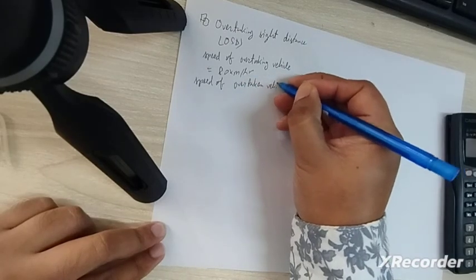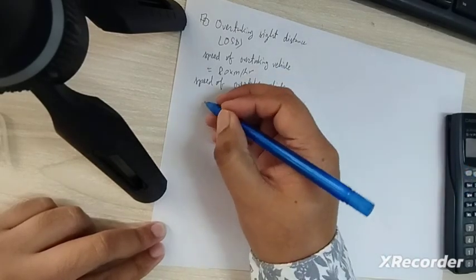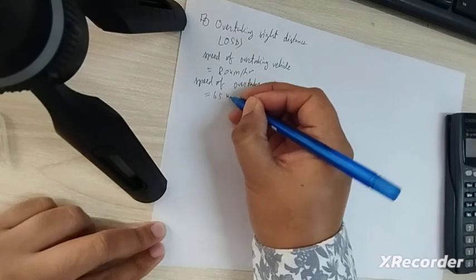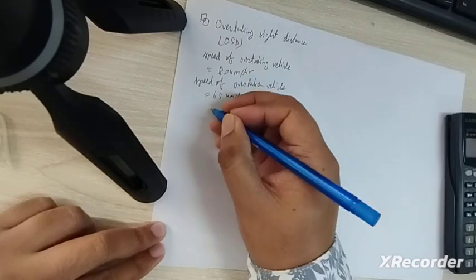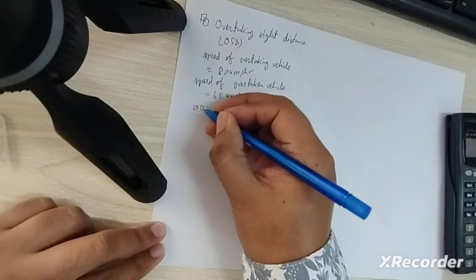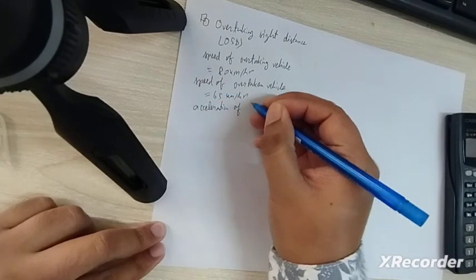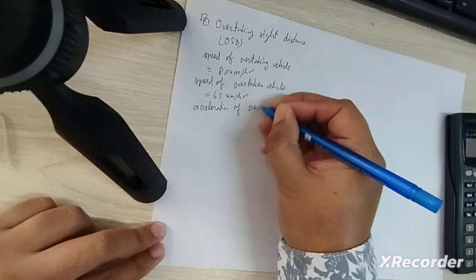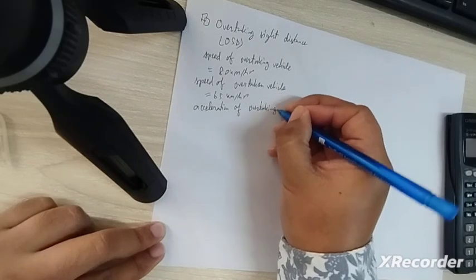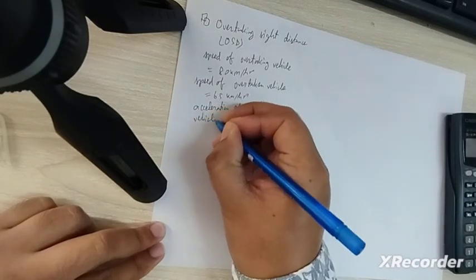The overtaken vehicle is 65 kilometer per hour, and the acceleration of the overtaking vehicle is given.